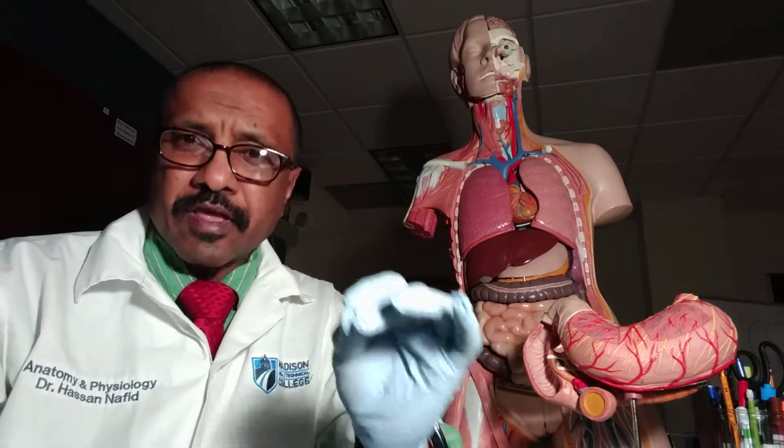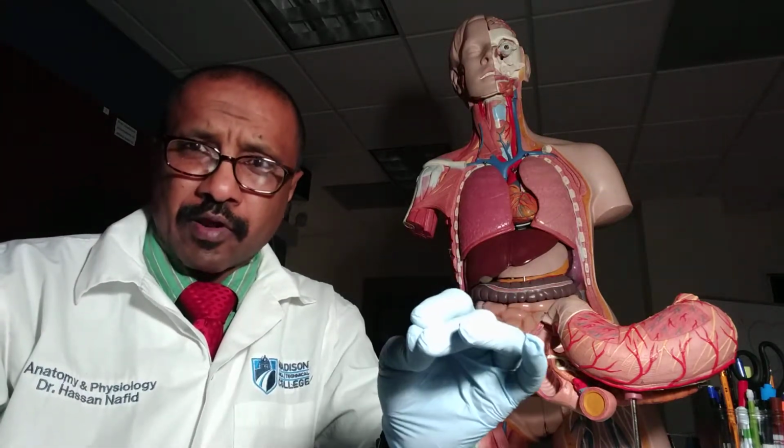We're going to talk this time about the intestinal wall. Actually, we're going to talk about the microscopic structure of the small intestine. The small intestine is formed of multiple layers. These layers work together in harmony to digest food, to propel the food items down the small intestine to the large intestine. They also help in the absorption of the nutrients in the small intestine.